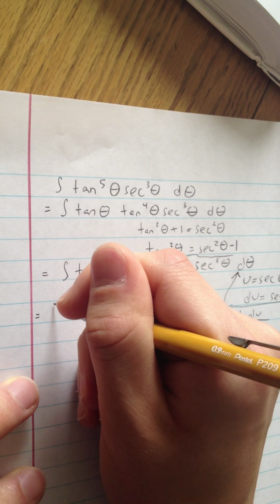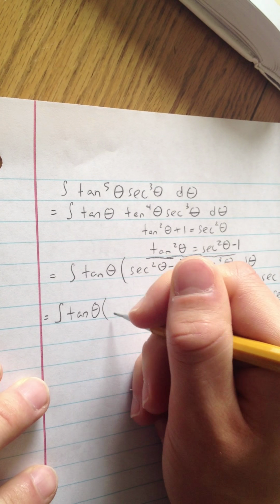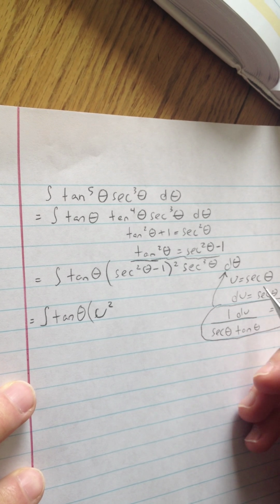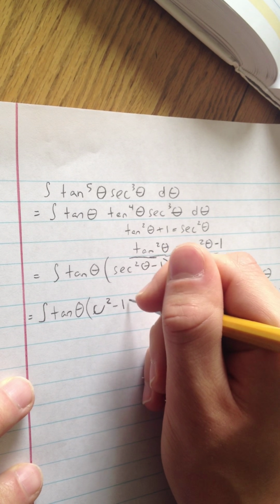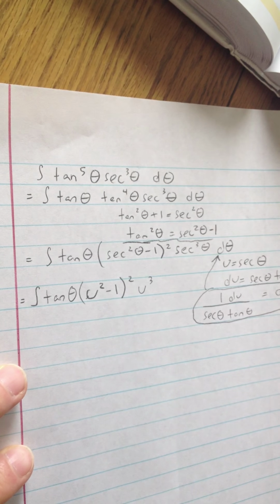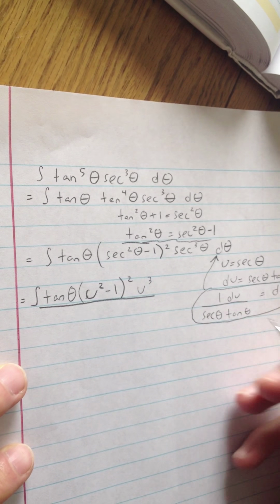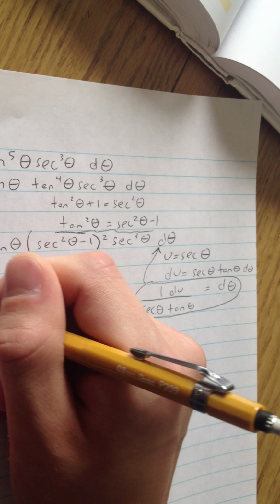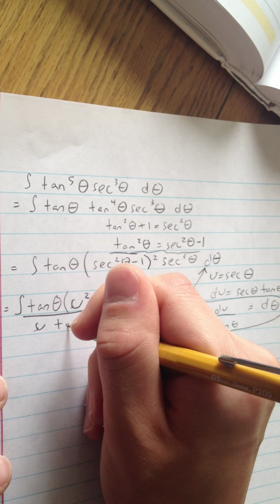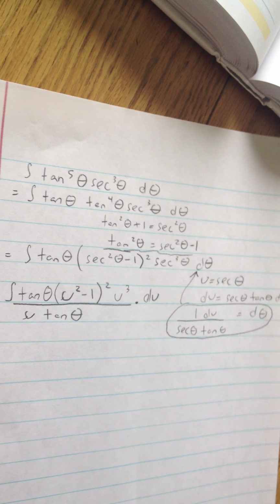So you have the integral of tangent theta multiplied by this, which will actually become u squared minus 1, squared, because u equals secant theta, multiplied by u to the third, all over secant theta, which will be u, times tangent theta, multiplied by du. So this is it.